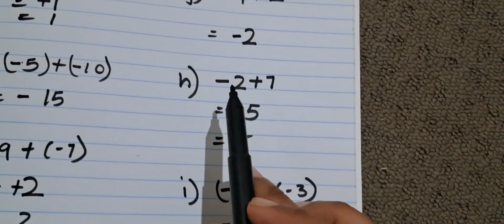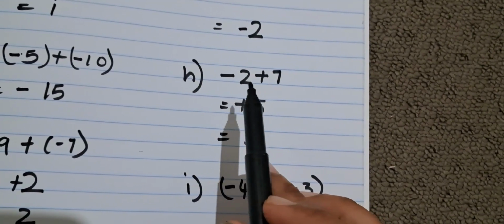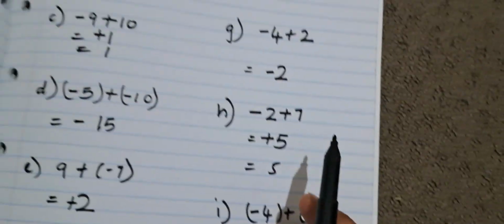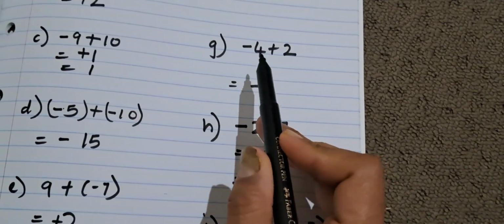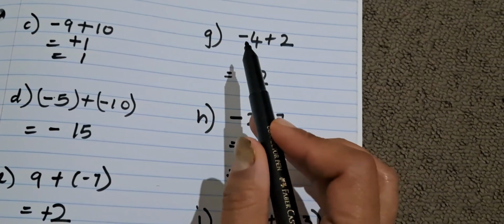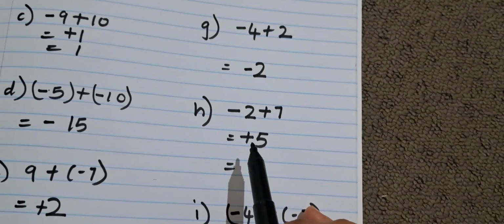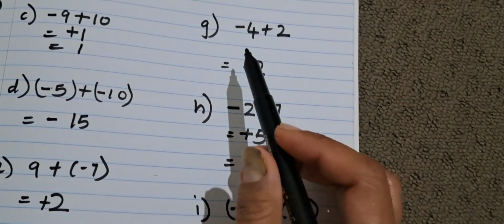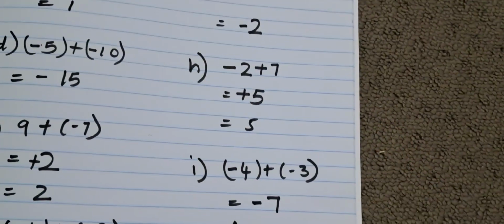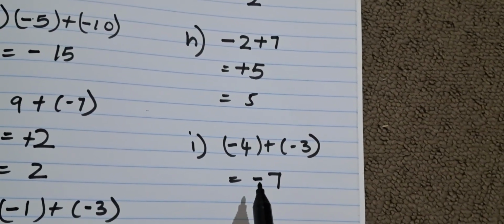While adding integers with one positive and one negative sign, we subtract them. 7 minus 2 is 5 and we put the bigger number's sign. See here and here. They both have different signs. So we subtract them and put the bigger number's sign. Here minus 4 is big, so we put the minus sign. Here plus 7 is big, so we put the plus sign. So when adding integers with different signs, we subtract them, and while adding integers with the same signs, we add them and put the sign.